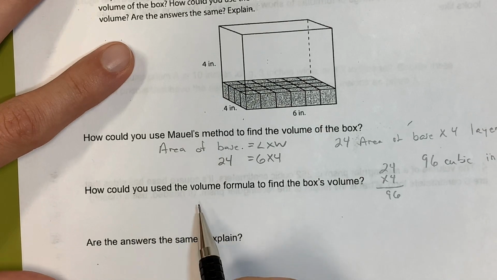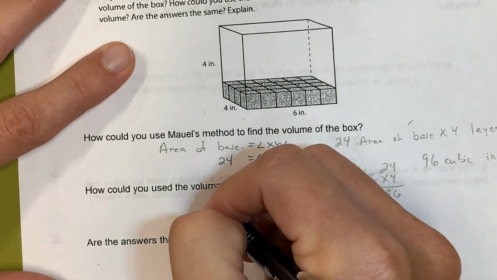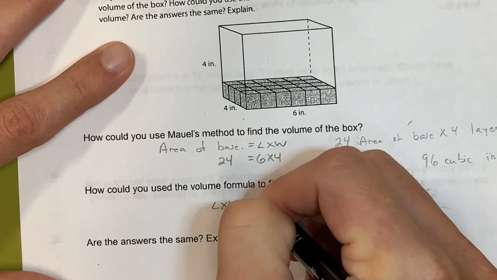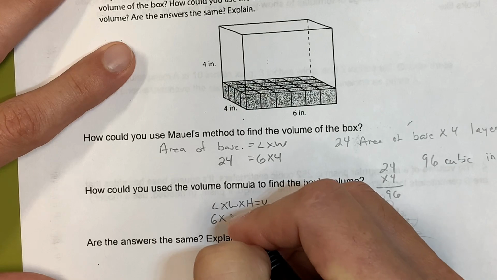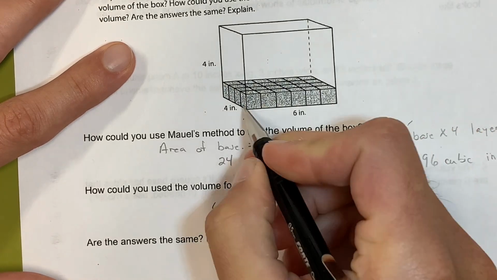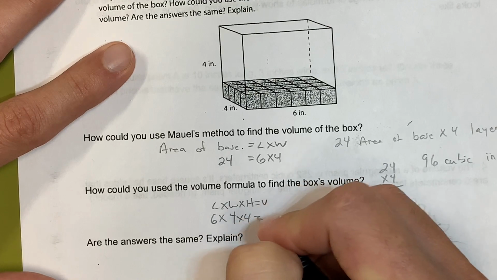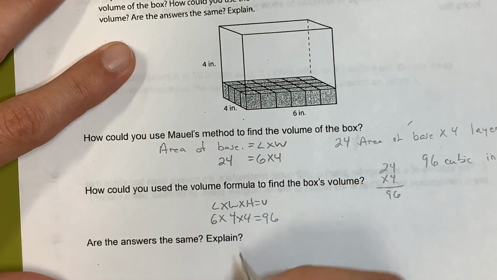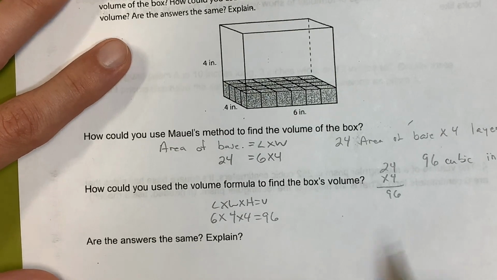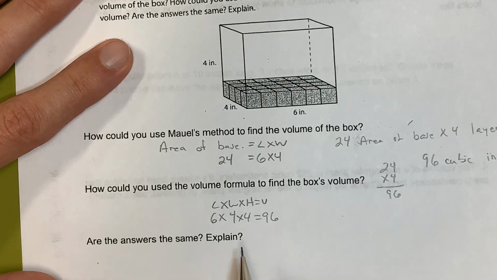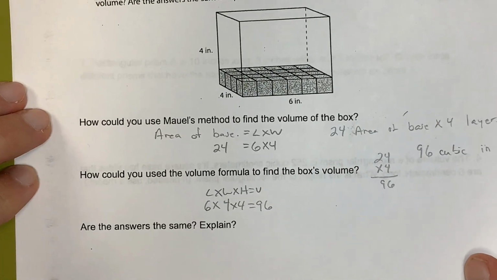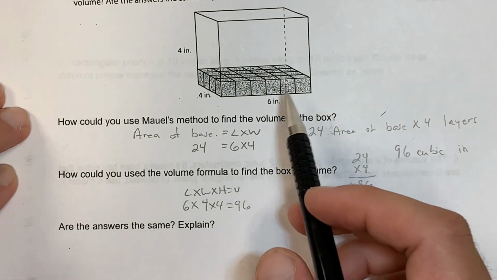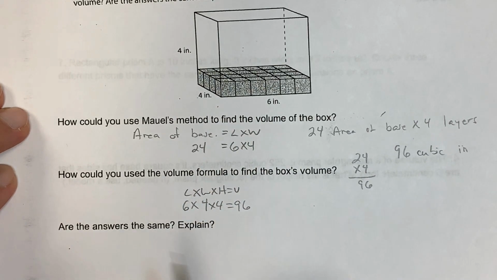Okay, so then we want to do it with the volume formula. So then we're just going to do length times width times height equals volume. Length is 6, width is 4, height is 4. And you're going to get 96. The answer is the same. Yes, the answers are the same. They're both 96. We just did the area of the base times the layers, or length times width times height. So it's two different ways to solve the same problem. Some kids like the layers, and some kids just like writing down the LWH.